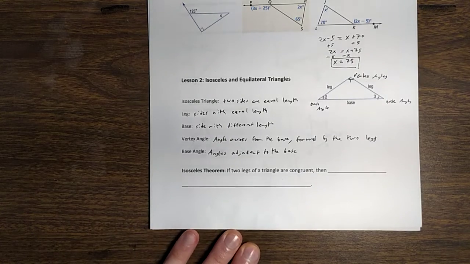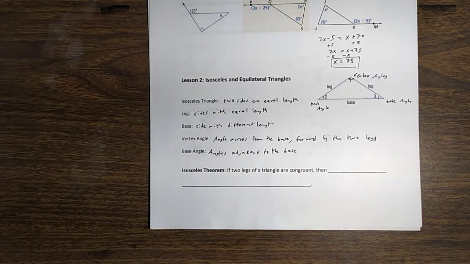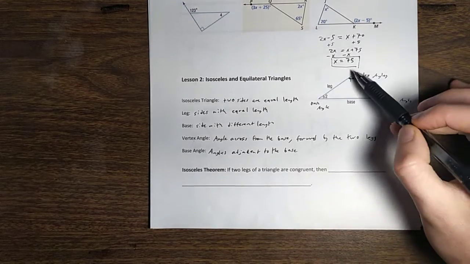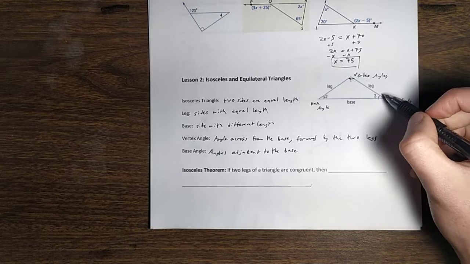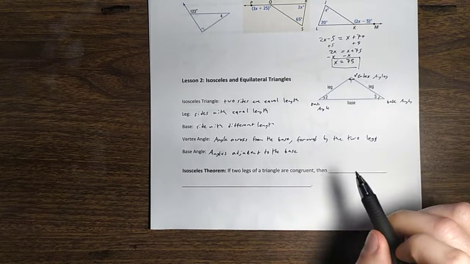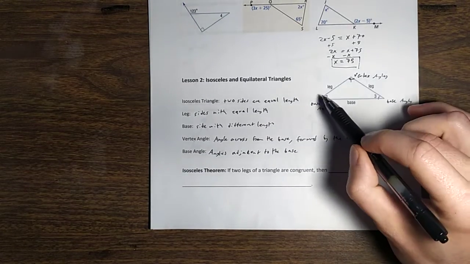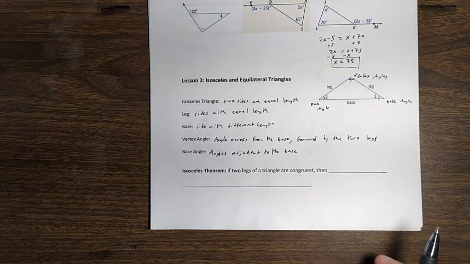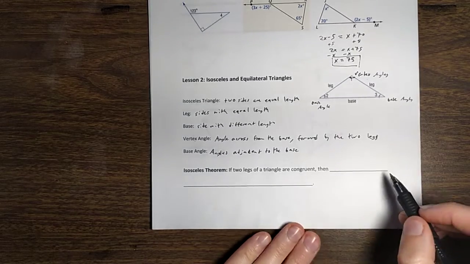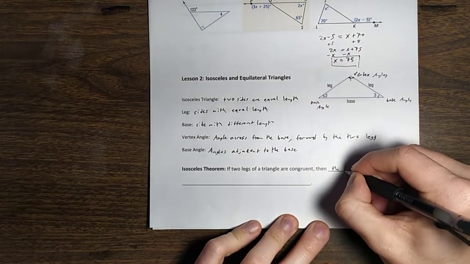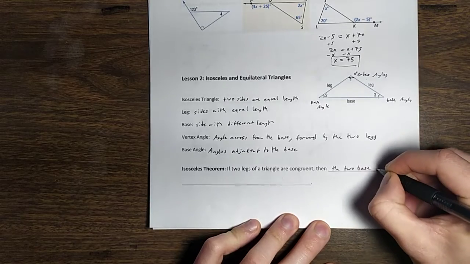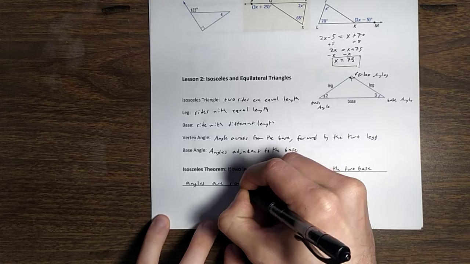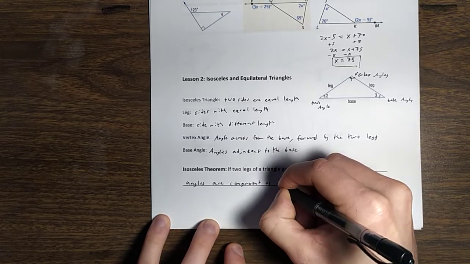The main property that you can use for an isosceles triangle is that if two of the legs are the same length, that means that the two base angles are congruent as well. So if these legs are congruent, then the two base angles are congruent. Again, congruent, equal, they mean they're equivalent expressions. So if two legs of a triangle are congruent, then the two base angles are congruent as well.